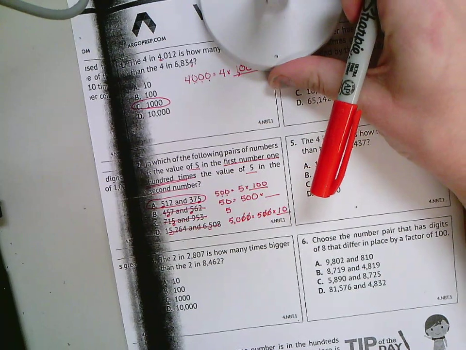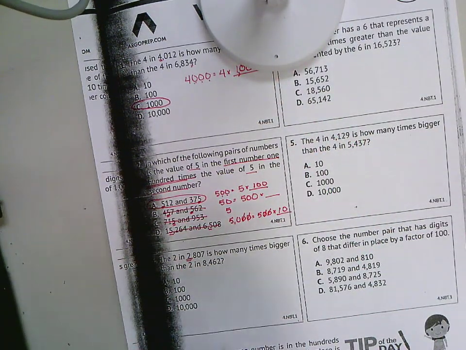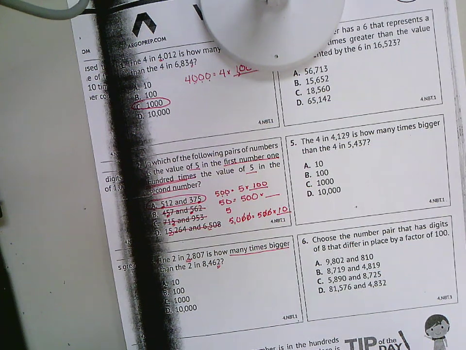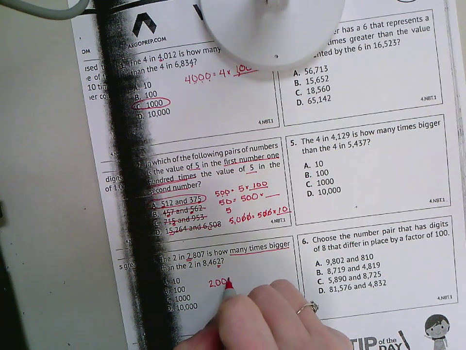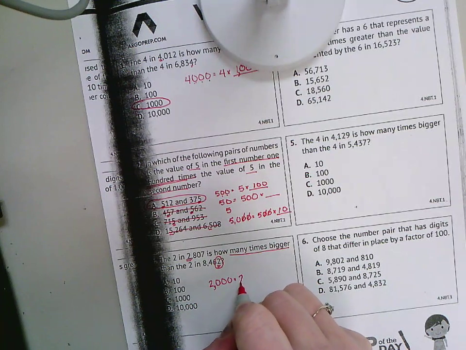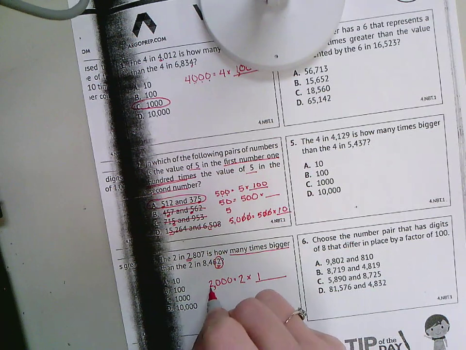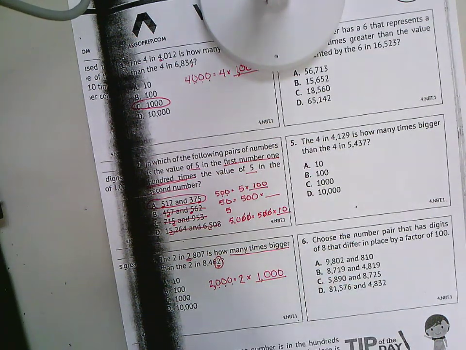For number 3, the 2 in 2,807 is how many times bigger than the 2 in 8,462? Well, the 2 here is 2,000. And the 2 here is just 2. 2 times what? So 2 times 1 is 2. And then I have my 3 zeros. So it's 1,000 times bigger.